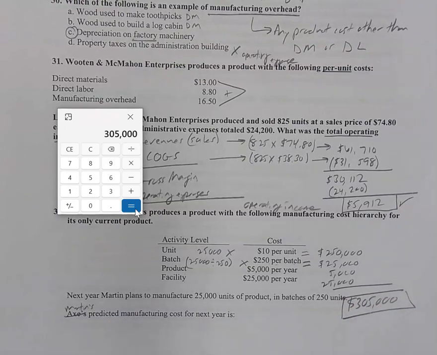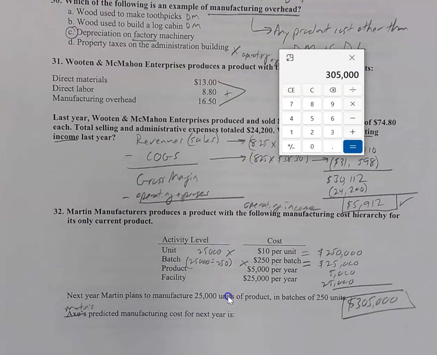And the reason that we look at this type of information is because we kind of want this cost here, the unit level cost, to be the highest cost. We want low fixed costs and high variable costs, right? Because we don't so much care about this 305,000 here, because 275,000 of it is essentially a variable cost.